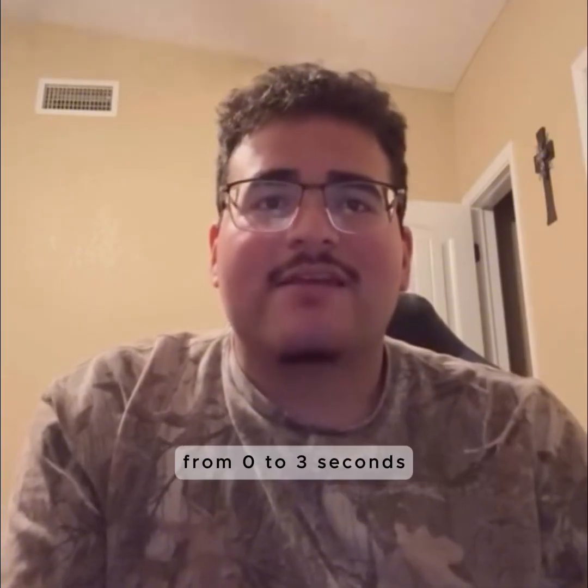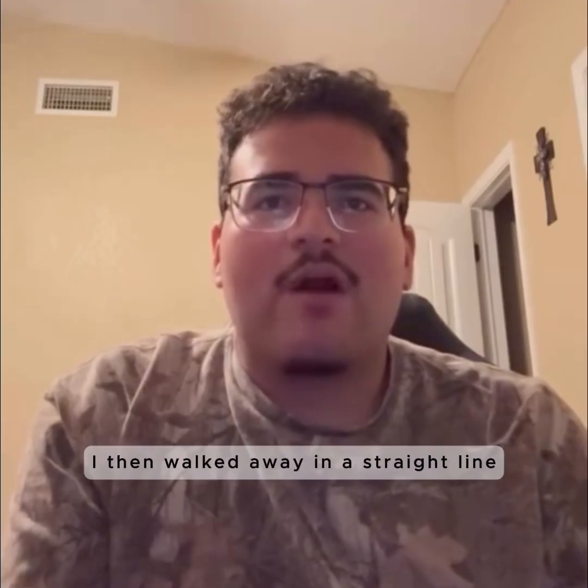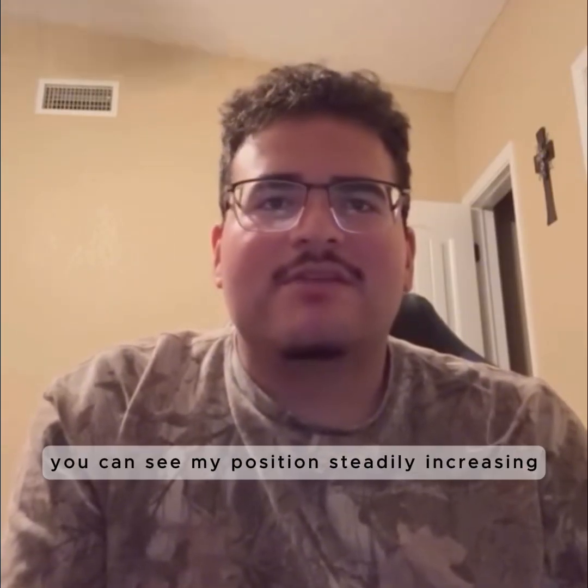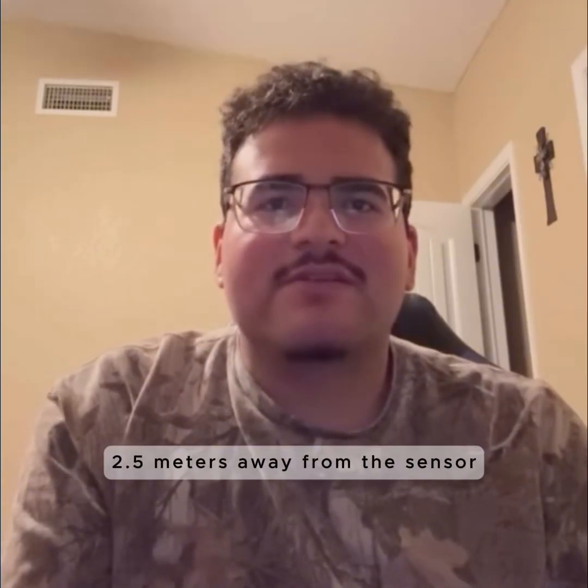From 0 to 3 seconds, I started right at the sensor's location, which is our 0 meter mark. I then walked away in a straight line at a constant speed. You can see my position steadily increasing until I reach my farthest point, 2.5 meters away from the sensor.